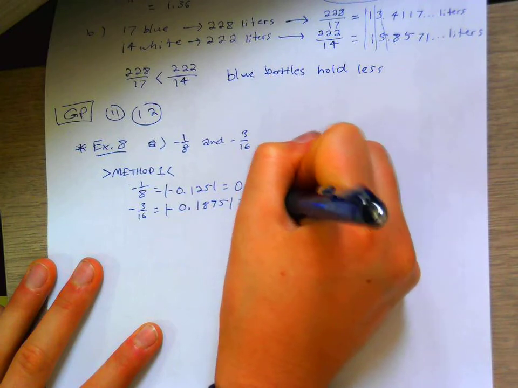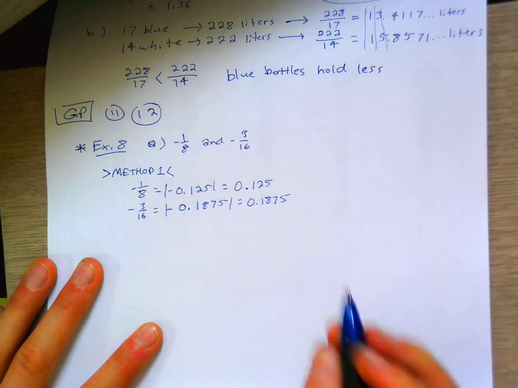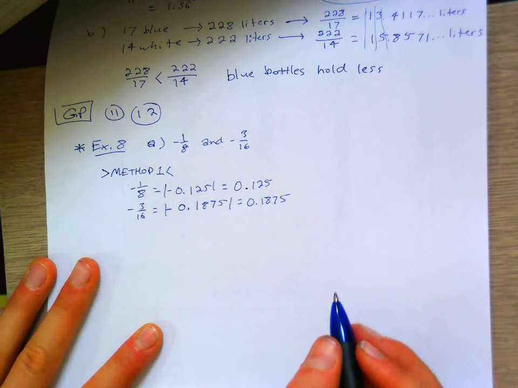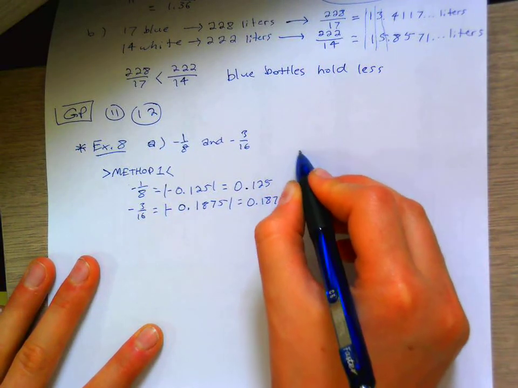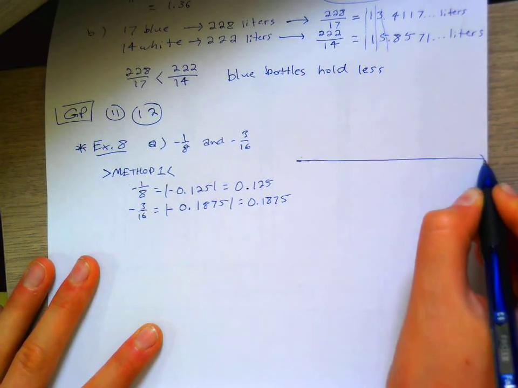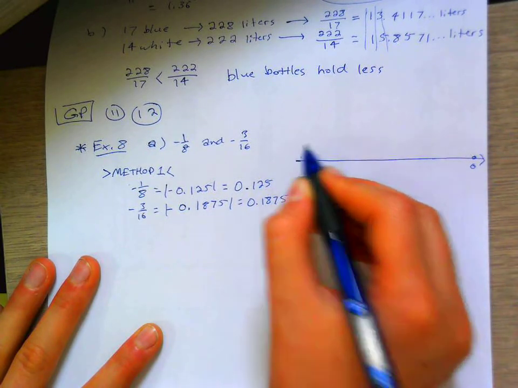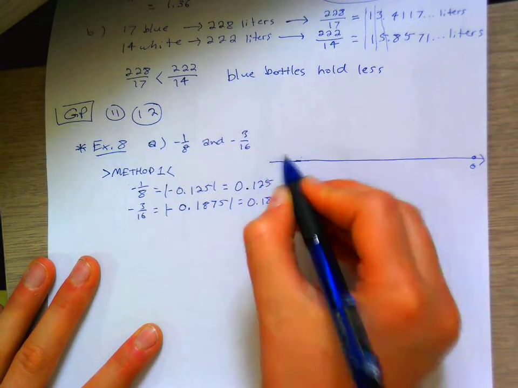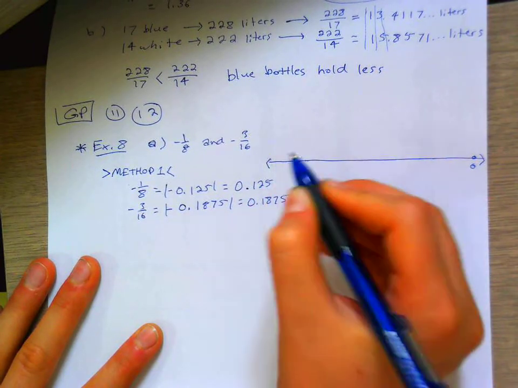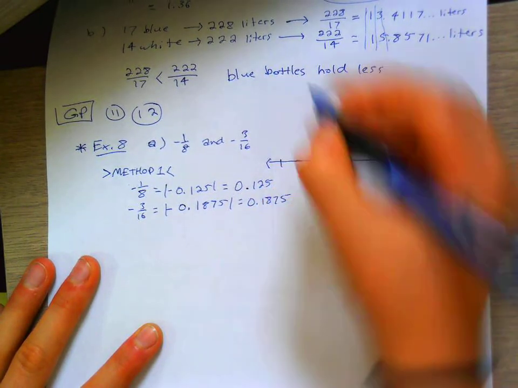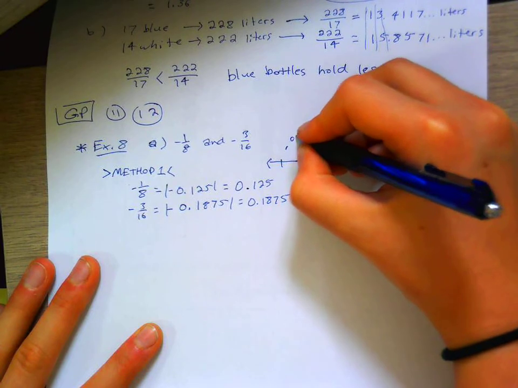So let's make a number line. Over here we have 0, and remember we are going down, down, down, all the way to -0.200. Here we have -0.175.